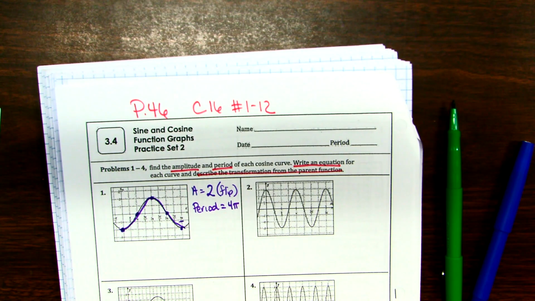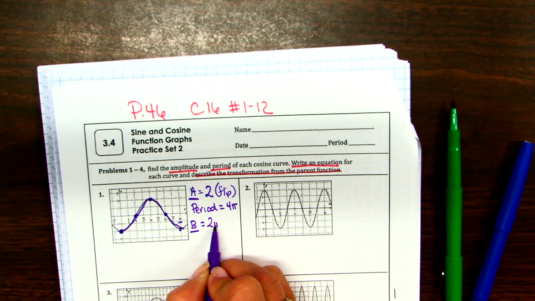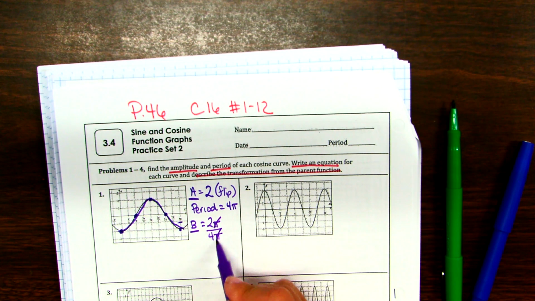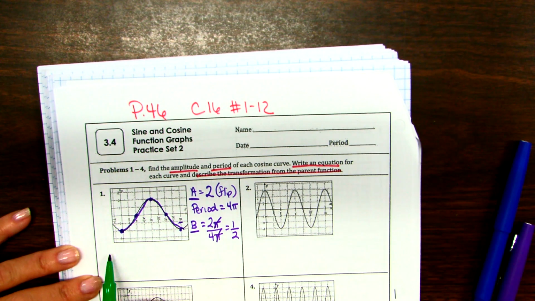But remember, I need A and B. The period and B are not the same, they're just related. So remember, the formula is always 2 pi on top divided by what you have, which will give you what you need. You either put B or period in the bottom and simplify to get the other one. Ready to write our answer.